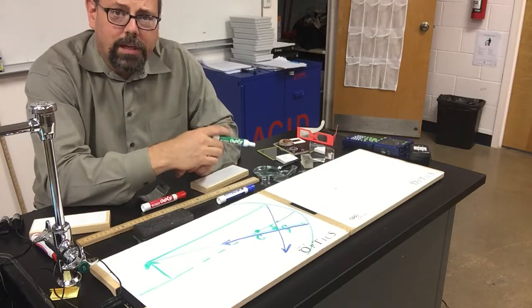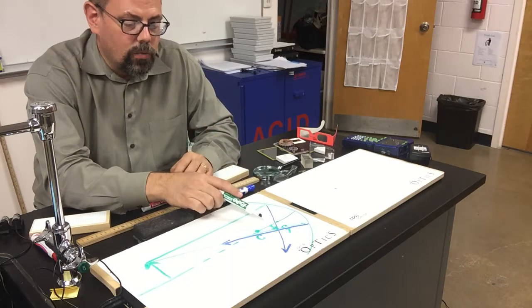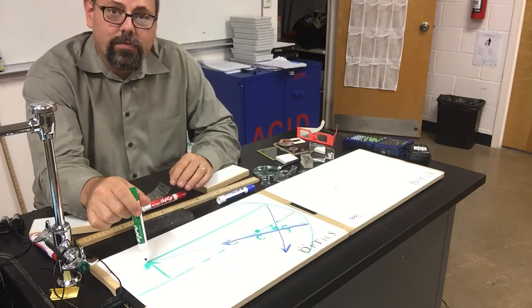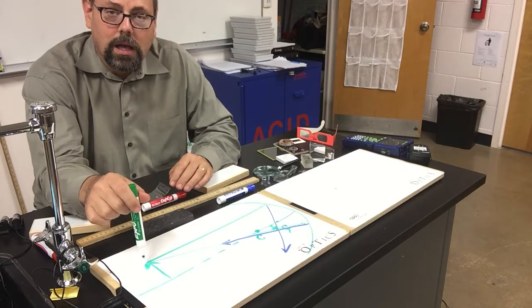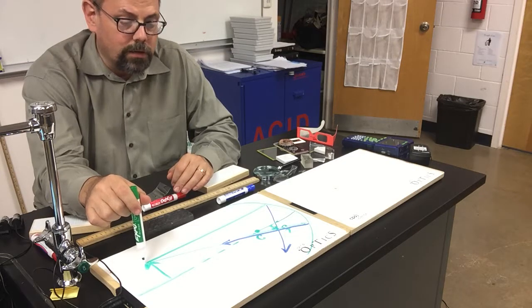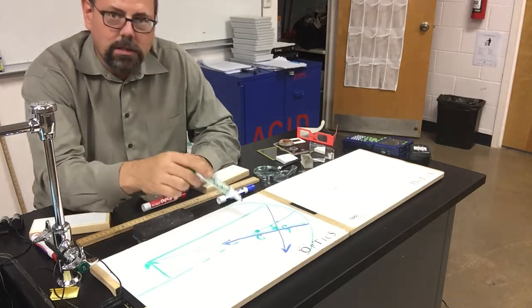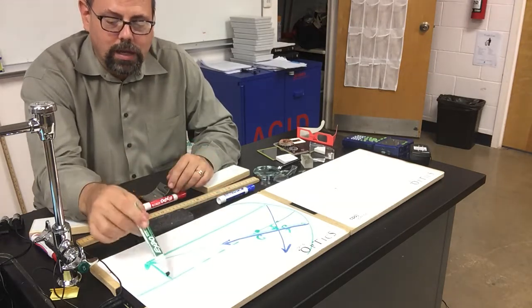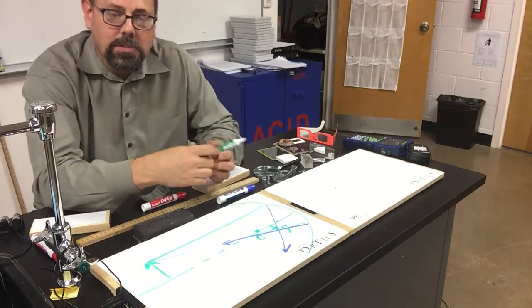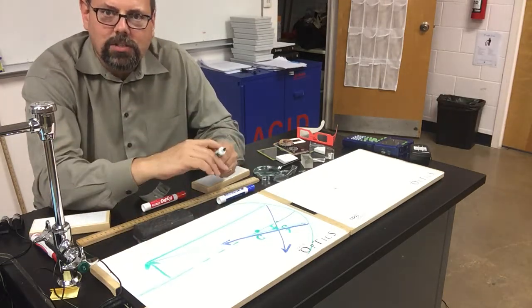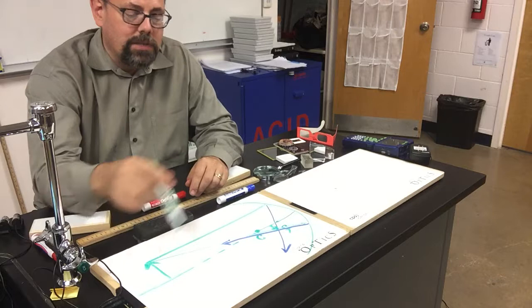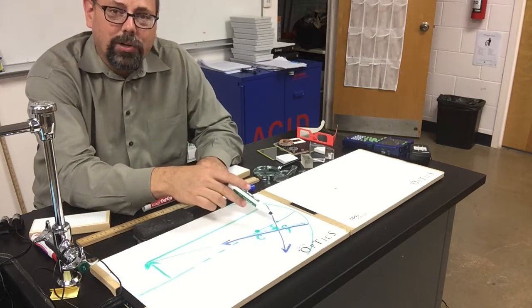Okay, now there's a couple of things that are true about this image. One is that it's smaller than the first one, so we call that reduced. If it's bigger, then it's magnified. That ratio of sizes is the magnification ratio. So the height of this guy versus the height of that guy, you'd say, oh, it's 5 times higher. Magnification's 5. The other thing you notice is it's flipped upside down, so that's called inverted.